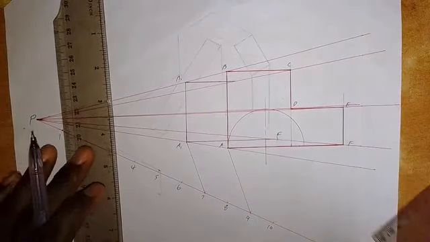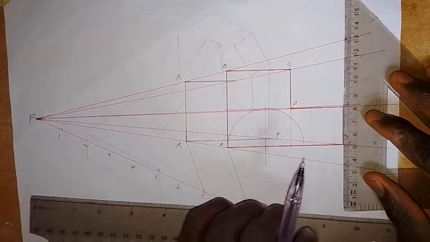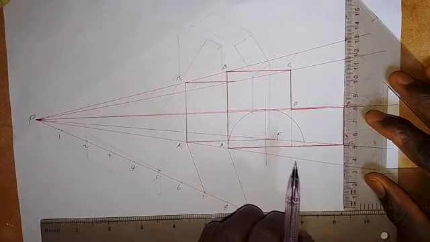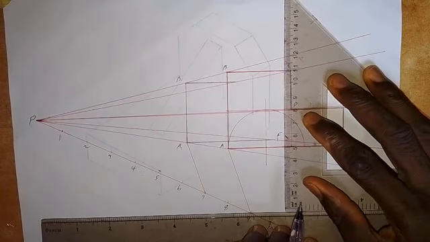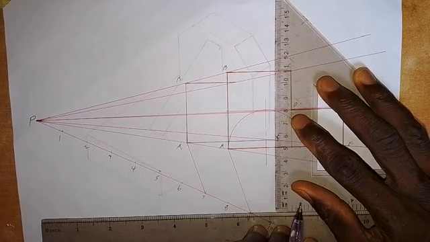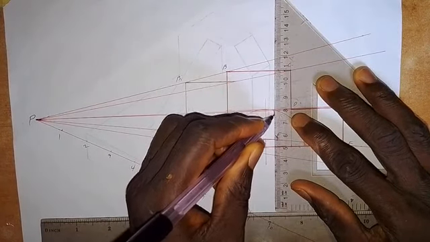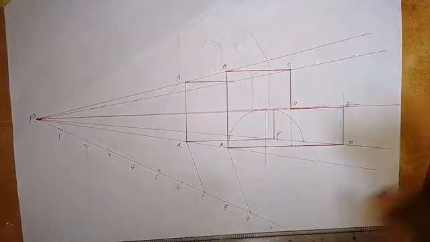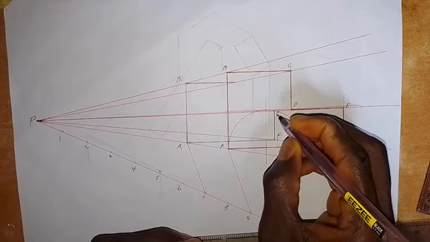Then we need to locate point E. All I need to do is to set my set square along EF. Then I will move the set square to point F1. Then I will draw the line from here to here. So this is the new point E. So I'll call it E1.